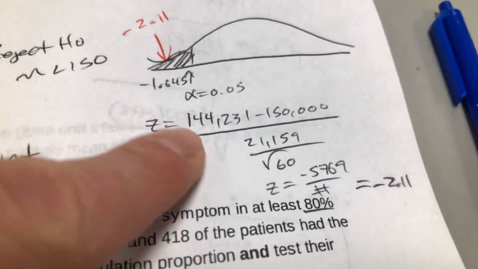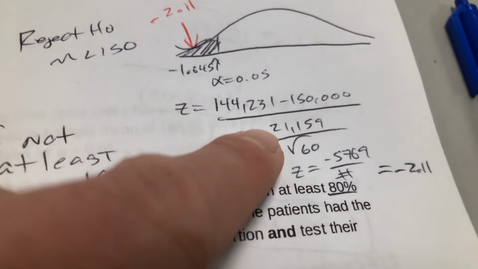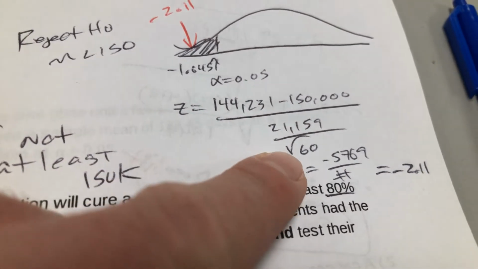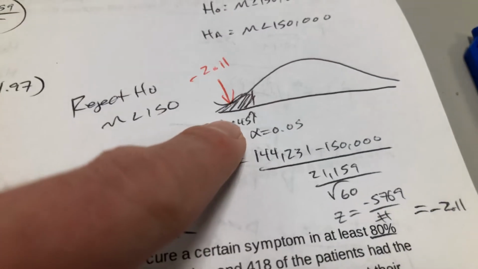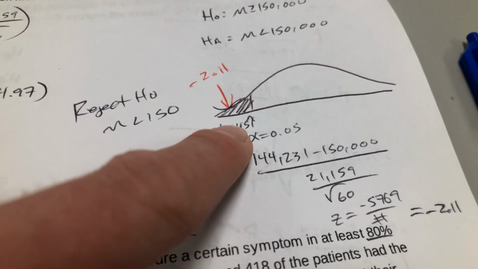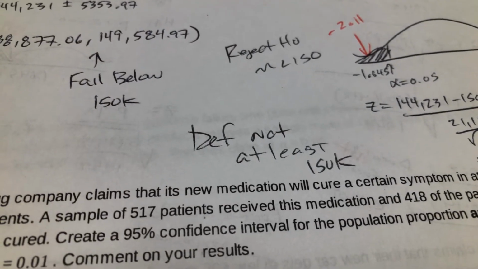Perform my hypothesis test. Sample mean minus 150, the proposed mean, 150,000 that is. Sample standard deviation, sample size. You get negative 2.11, so it falls into that rejection region. So you reject H0. Both of them say you're definitely not averaging at least 150,000.